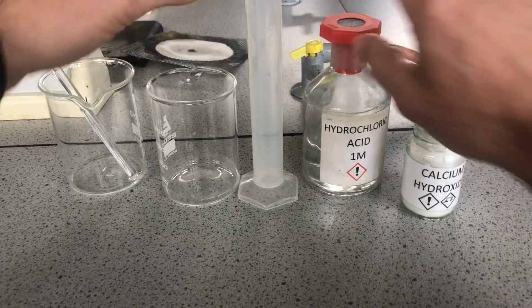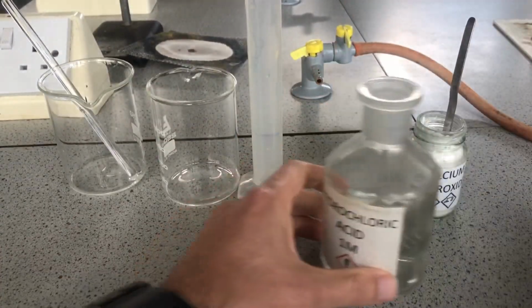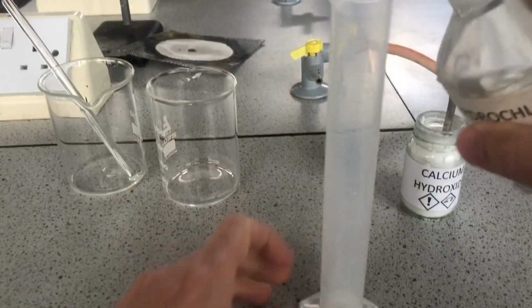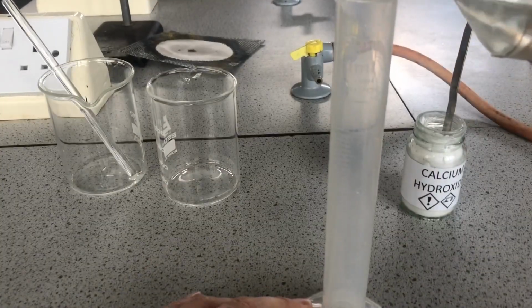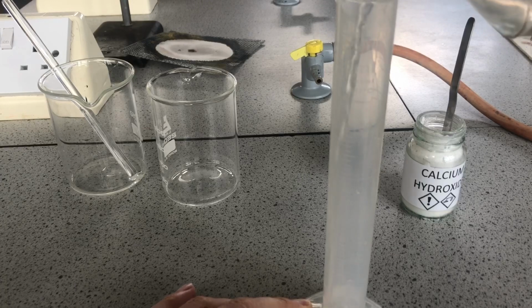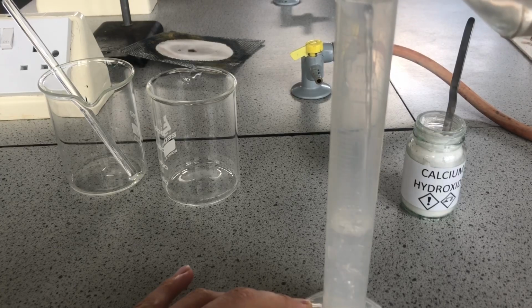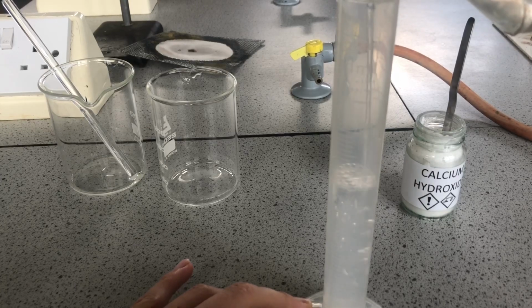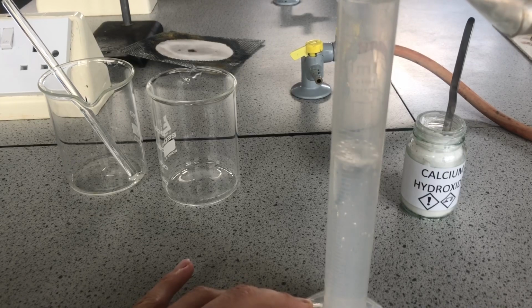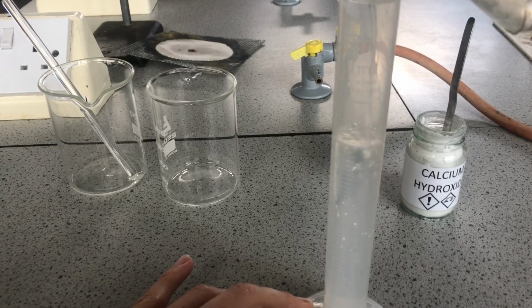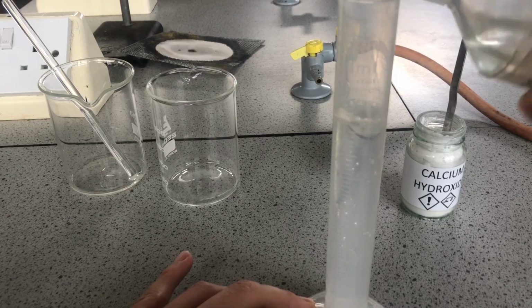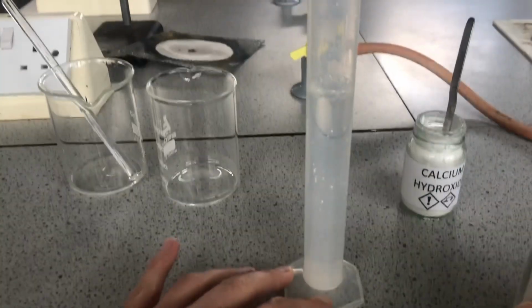We'll start by measuring 50 centimetre cubed of the acid. So pour that into the measuring cylinder, ensure it's up to 50, and we can use a pipette if necessary to take some out if we put too much in, but I'll just go slowly. And I'm happy that's 50 centimetre cubed.